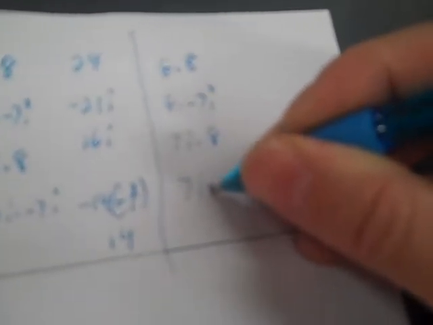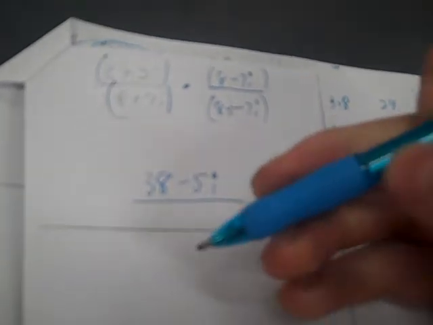Now the denominator, you got to FOIL. You go 8 times 8, and then 8 times negative 7i. Then we go 7i times 8, and 7i times negative 7i. And this is going to get rid of the i. You're going to see why here in a second. So that's 64. That's negative 56i. That's positive 56i. Well, when I add those together, it's 0. That'll be negative 49i to the second, okay, which is negative 1. And that makes positive 49. So 64 plus 49 gives me 113.